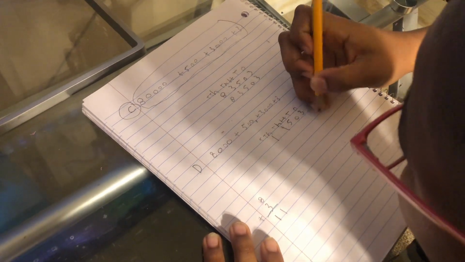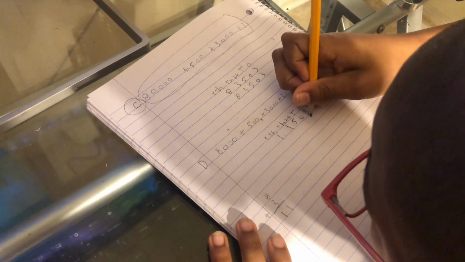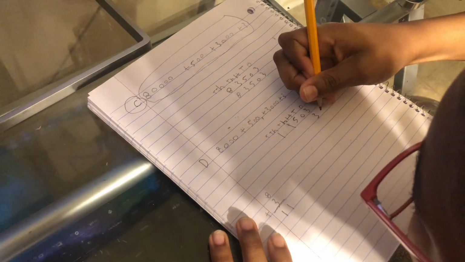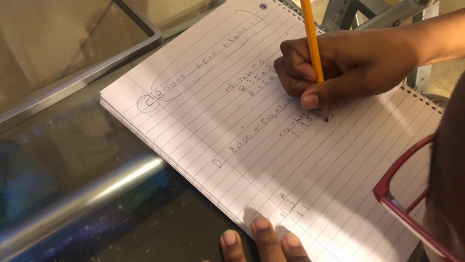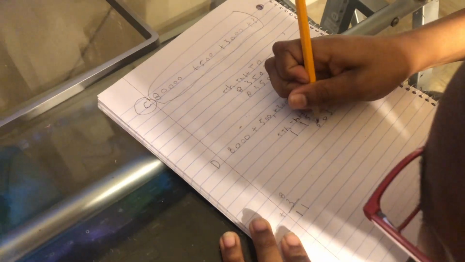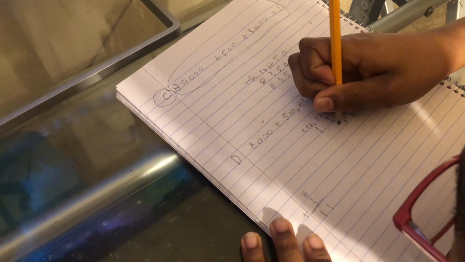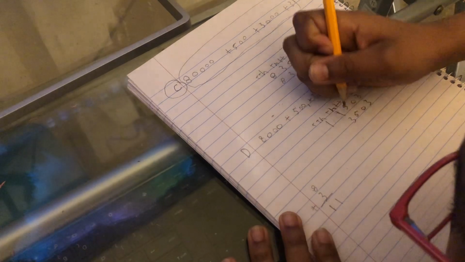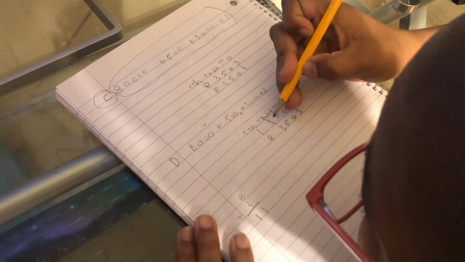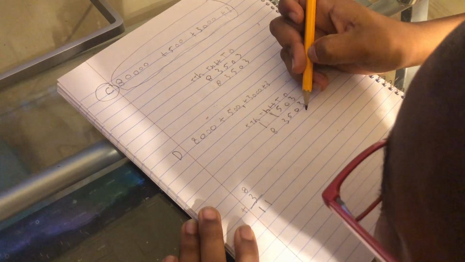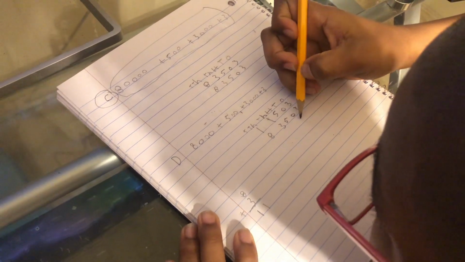So now we'll have to write the original number. The 3. Sorry, so with the 3. And now 0. And a 5. And a 3. And an 8. I noticed that they're not the same number. The choice D is wrong.